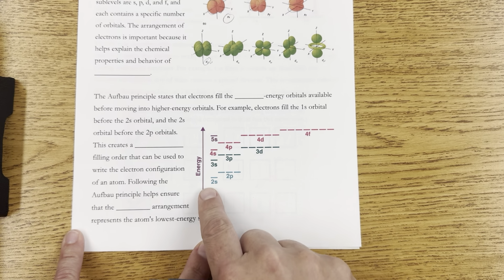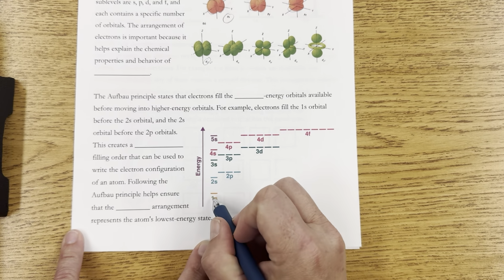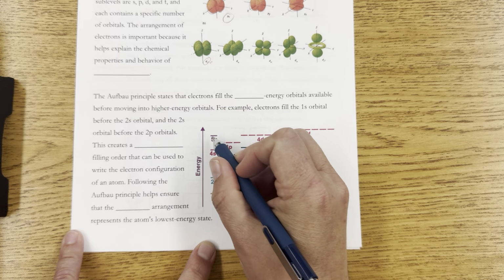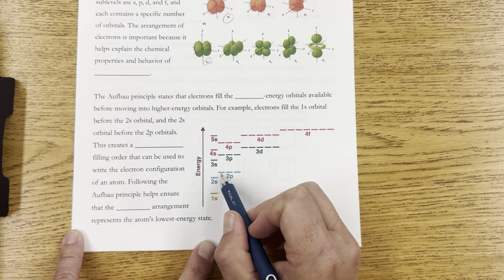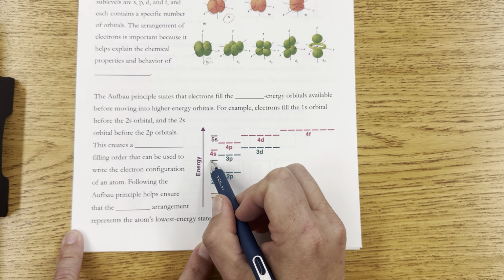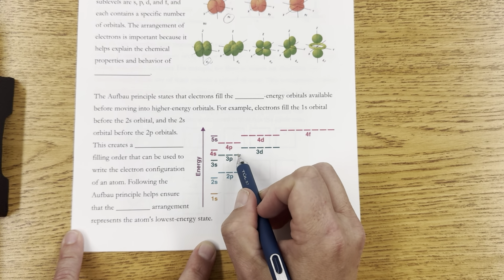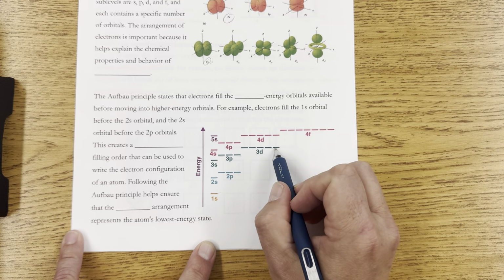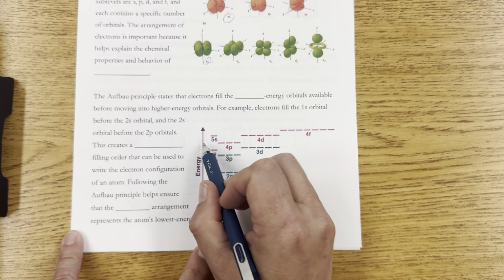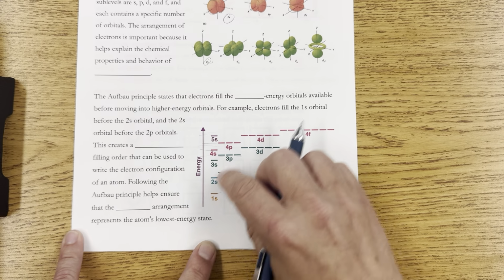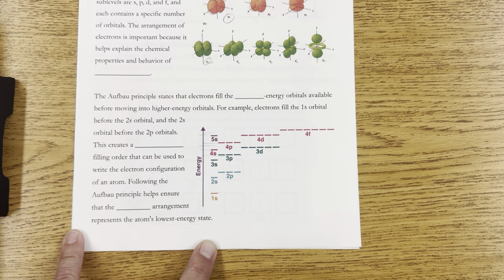And what you'll notice is that if energy is going up this way, it's not always the s orbital that gets filled first. We've got 1s, 2s, and then 2p, and then 3s, 3p, 4s, 3d. So it goes in increasing energy order, and that's what this ladder formation is showing.